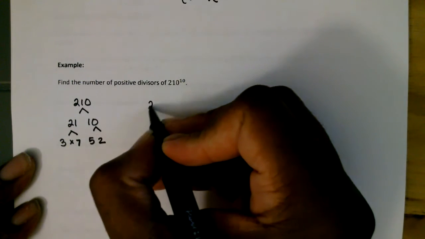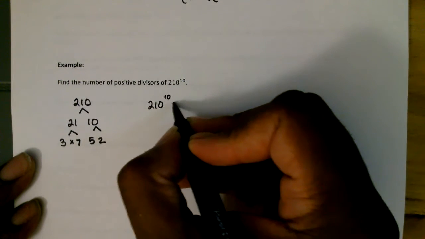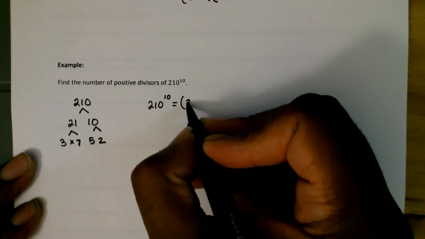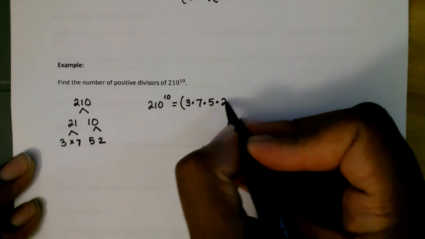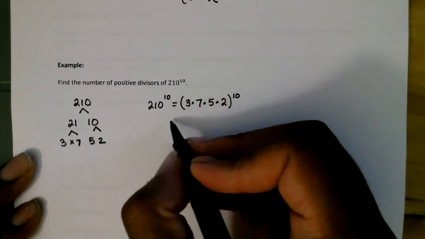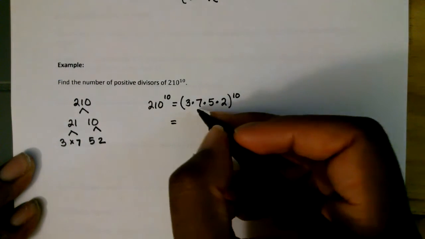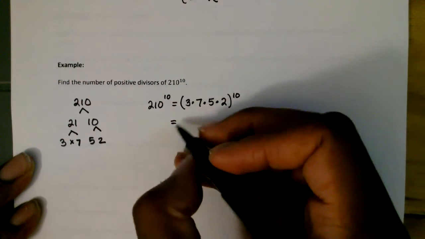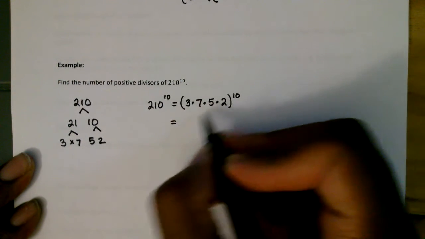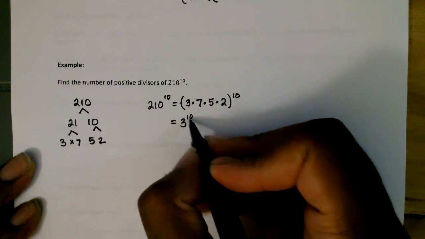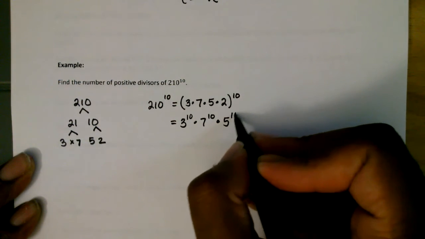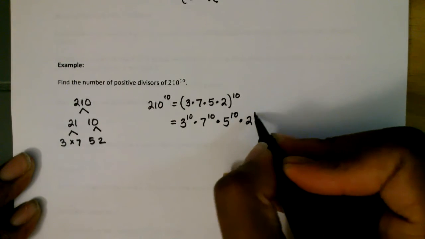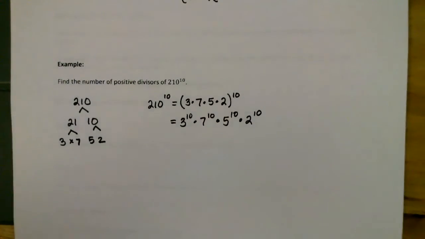So 210 raised to the 10th would be 3 times 7 times 5 times 2, all raised to the 10th power. So every factor in the parentheses will be to the 10th power. That means 3 will be to the 10th power, 7 will be to the 10th power, 5 will be to the 10th power, and 2 will be to the 10th power.